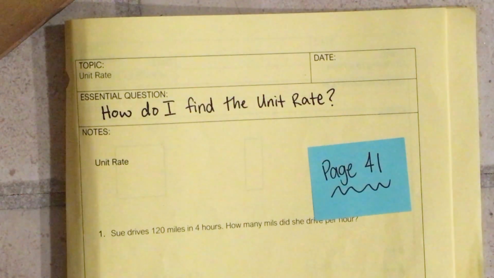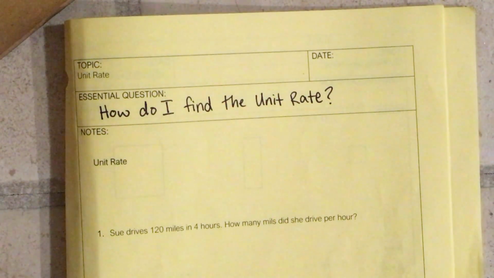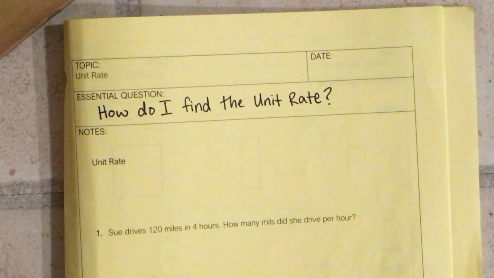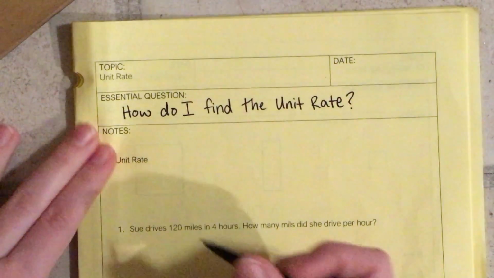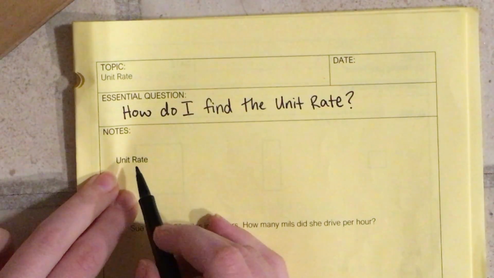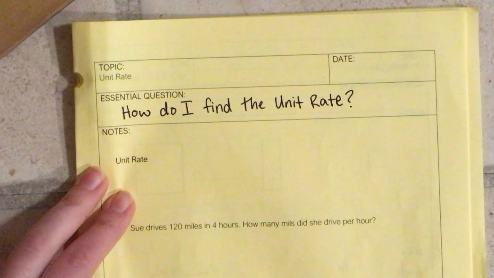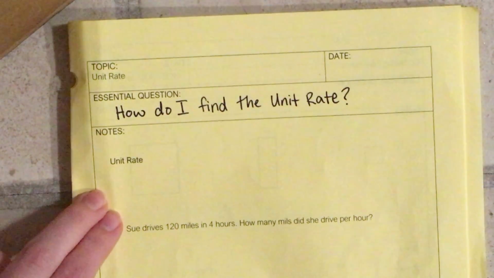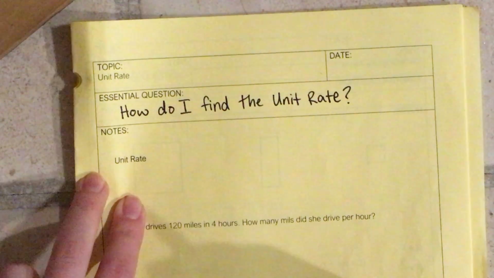So we are going to talk about the unit rate. Let me get rid of that sticky. There we go. And we're going to start off by defining unit rate. We can't find the unit rate if we don't know what the unit rate is. So when we talk about unit rate, we've been looking at rates, and a rate is a ratio. It's a comparison between two objects or two things. And a unit rate, we call it a consistent rate.